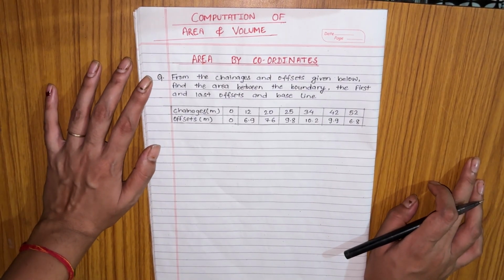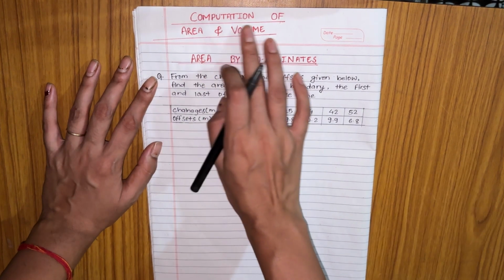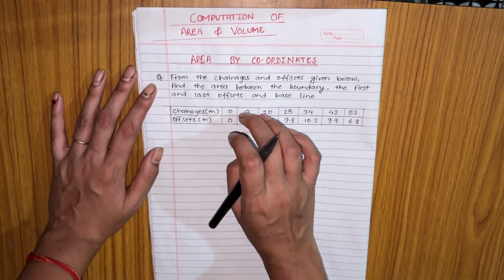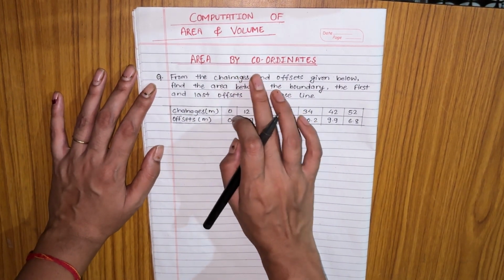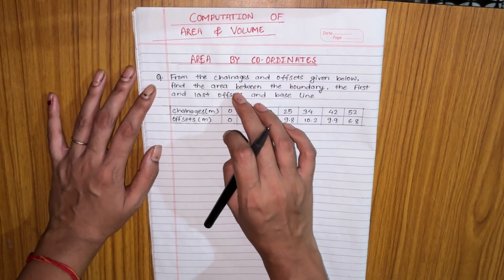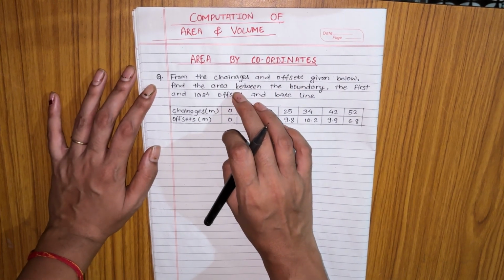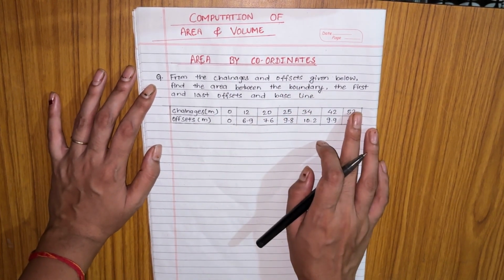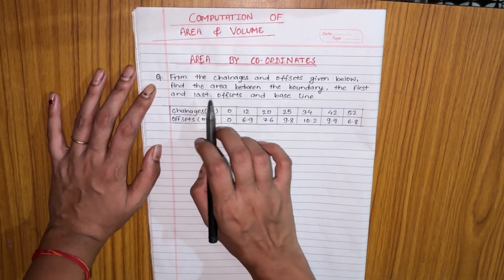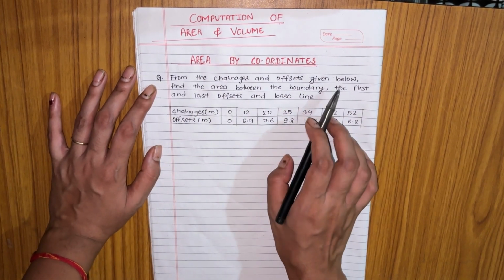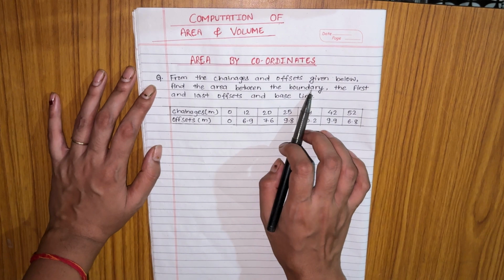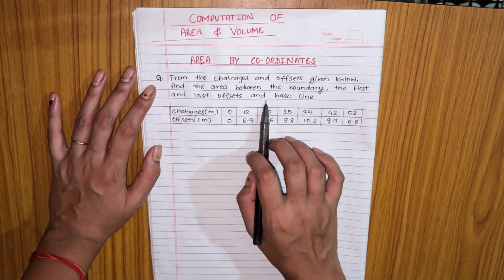Today we are going to solve a numerical from the chapter Computation of Area and Volume. We are going to solve a numerical of the topic area by coordinates. This method is best when the offsets are taken at irregular intervals. So the given numerical here is: from the chainage and offsets given below, find the area between the boundaries, the first and the last offsets and baseline.